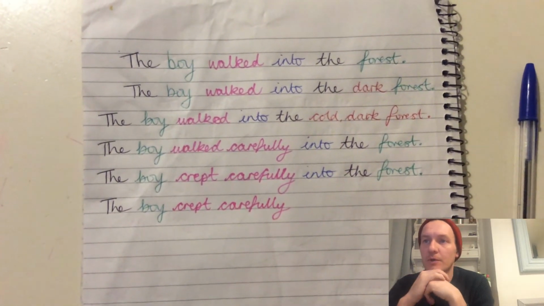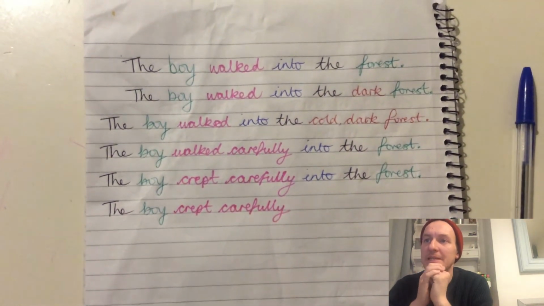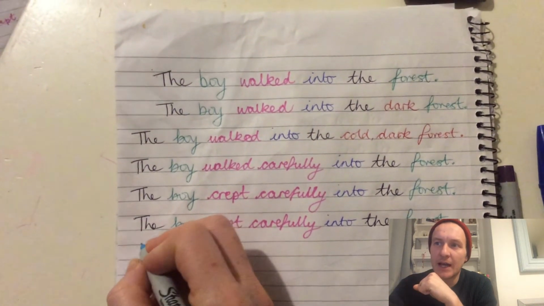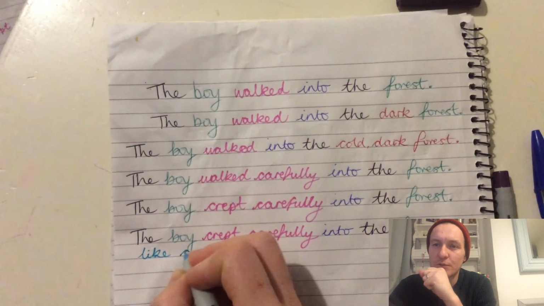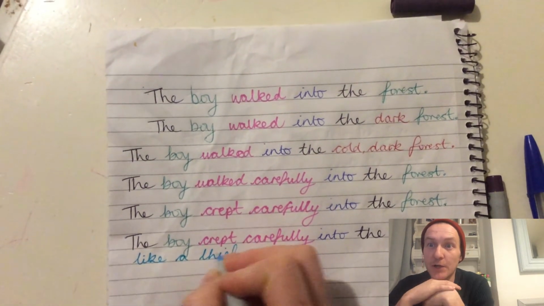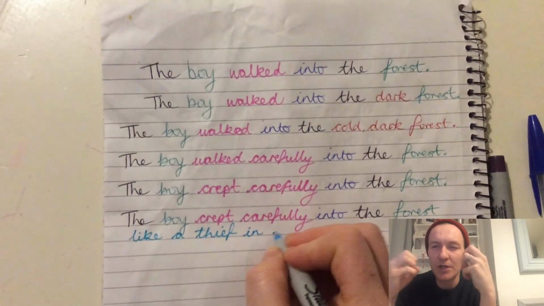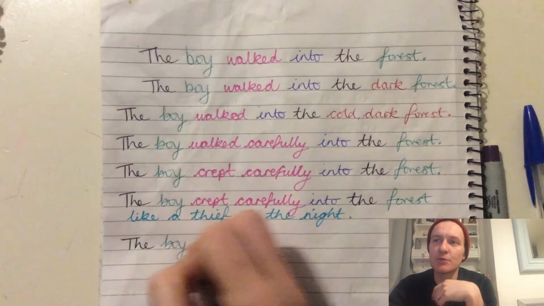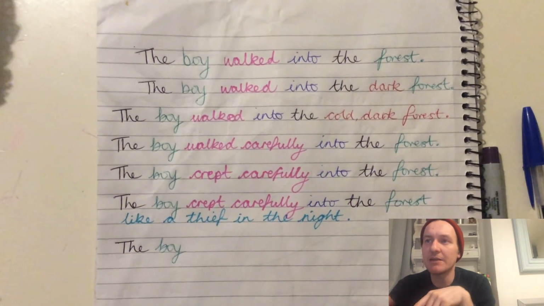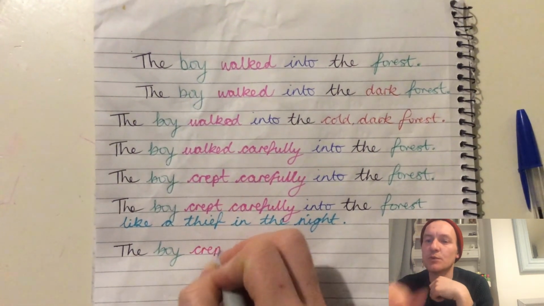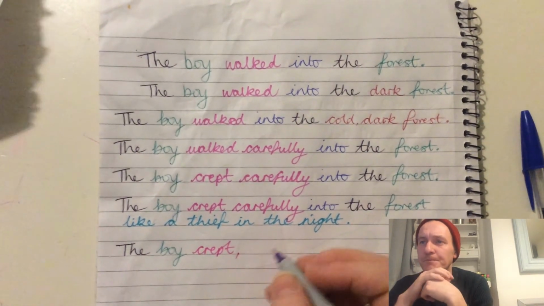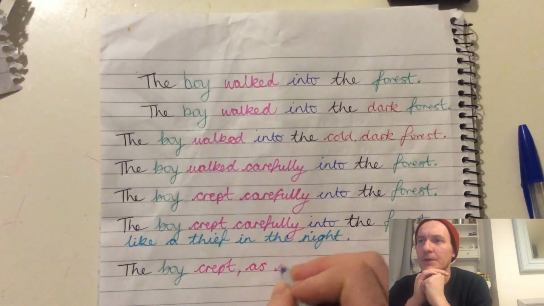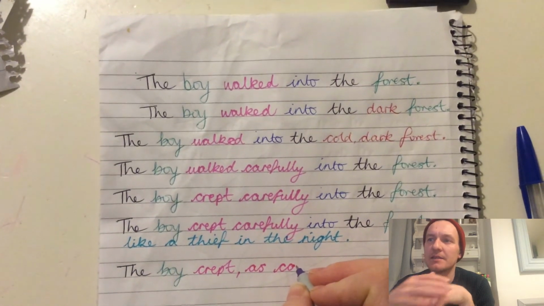So in this example, Mrs. Malone has put, the boy crept carefully into the forest like a thief in the night. Now, anyone who's ever seen a story or read a story about a thief will know they don't want to get caught, so that's just telling you just how carefully this boy is creeping into that forest. And I just wanted to show you a couple of ways that you can use that simile. So that simile, like a thief in the night, is all in blue there, light blue for you. And here we're going to use it in just a slightly different way. As carefully as a thief in the night.